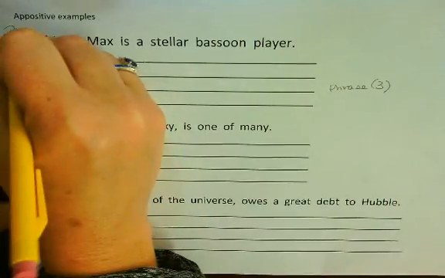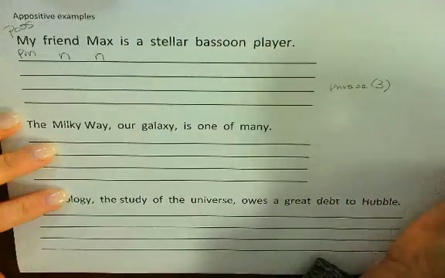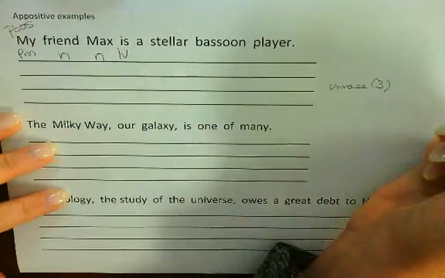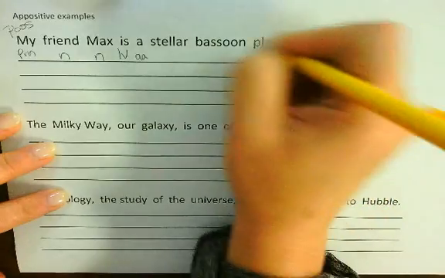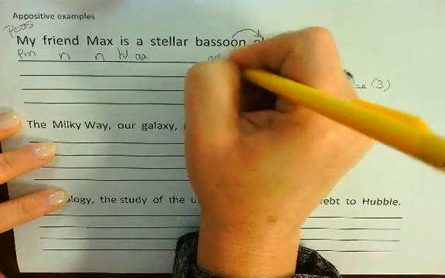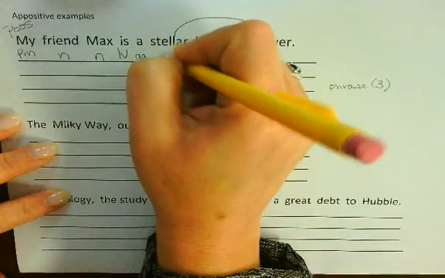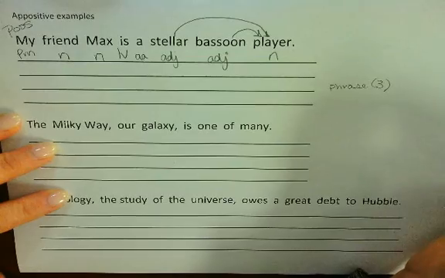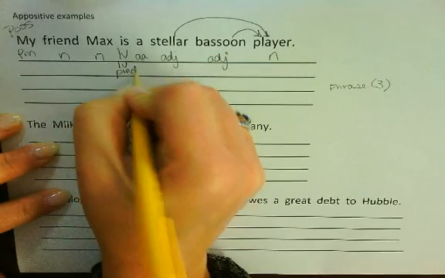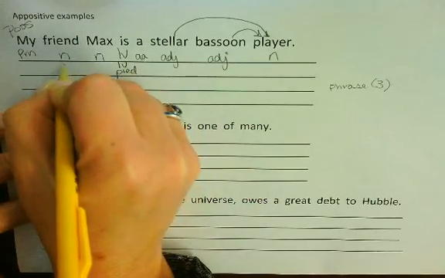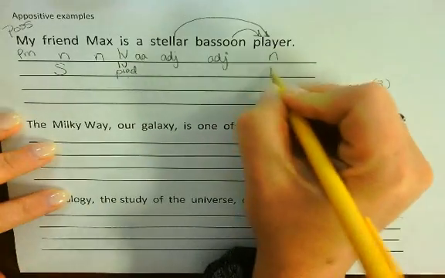All right. My is a possessive pronoun. Friend is a noun. Max is also a noun. Is a linking verb. A is an article adjective. Player is a noun. Bassoon is modifying player, so therefore bassoon is an adjective. Stellar is also modifying player, so stellar is also an adjective. Okay? All right, go find your predicate. Is is a linking verb predicate. Who or what is? Friend. Friend is what? Friend is a player.